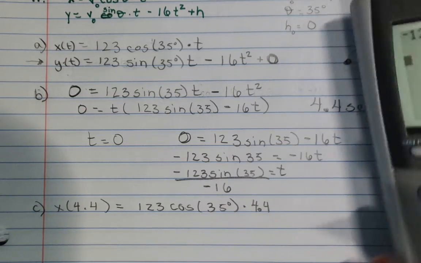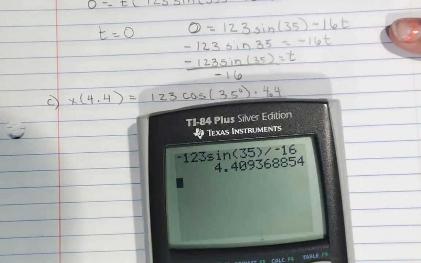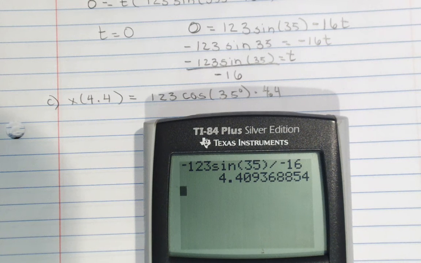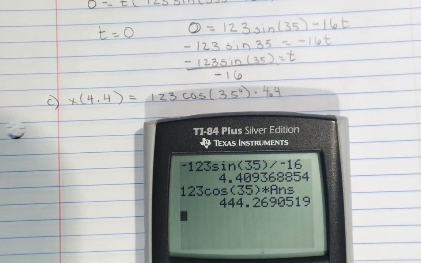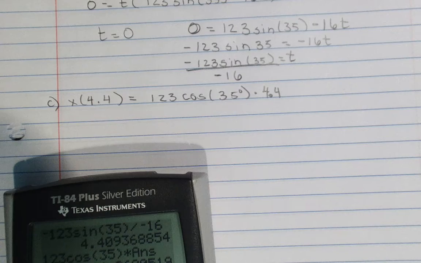So I am going to do on my calculator 123 cosine 35 times, and I'm going to just do second answer to get a more precise amount. And I get 444.26.